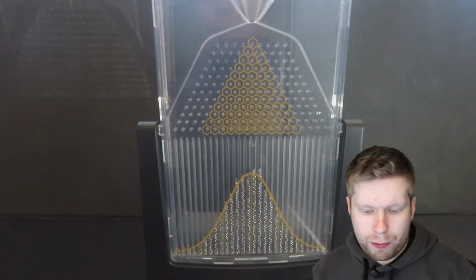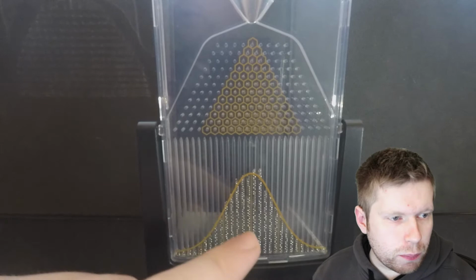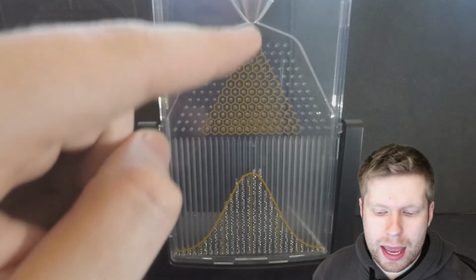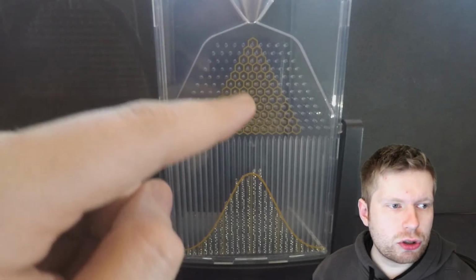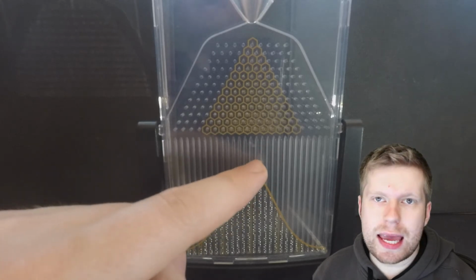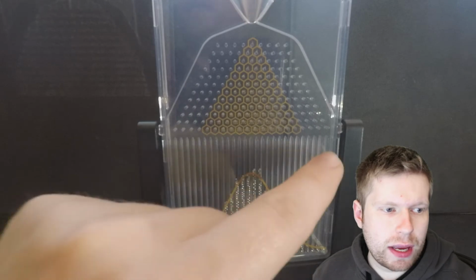Now what's really cool about this is you get this shape here, okay? The majority of the ball bearings land in the middle bins. And that makes sense, right? Because if they're dropping from the funnel up here, they'll drop down, drop down, drop down. Well, there's more routes to get into the middle bins, whereas there may only be one or two routes to get into the outer bins, over here and here.